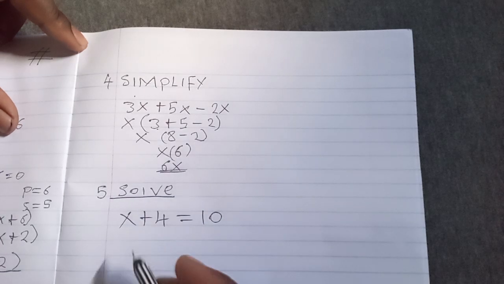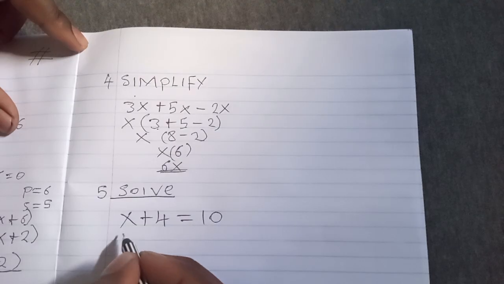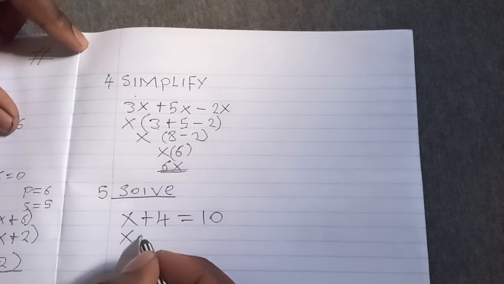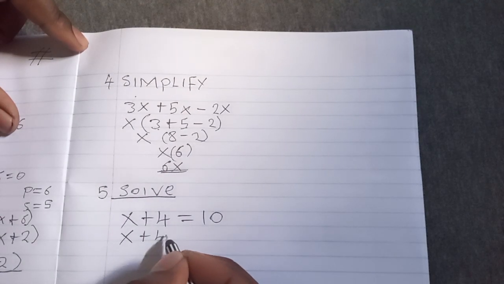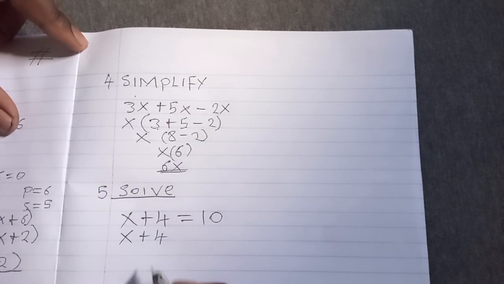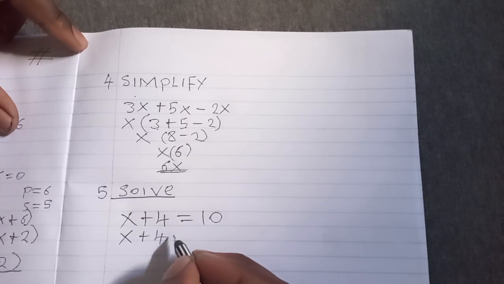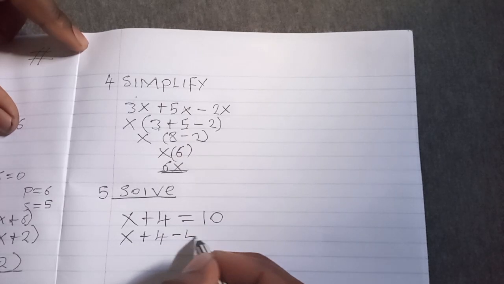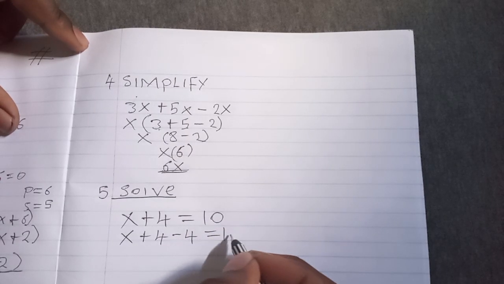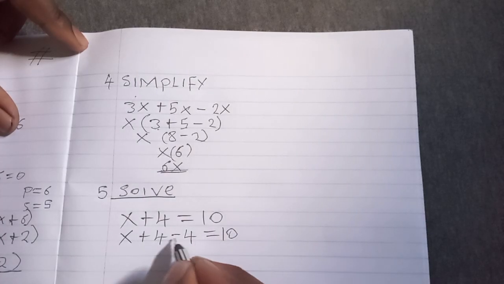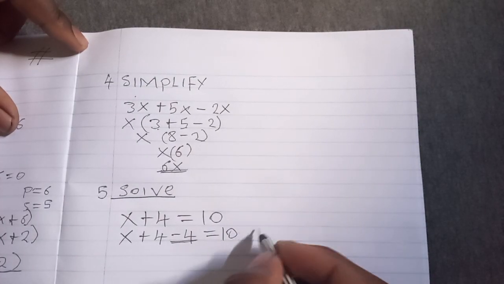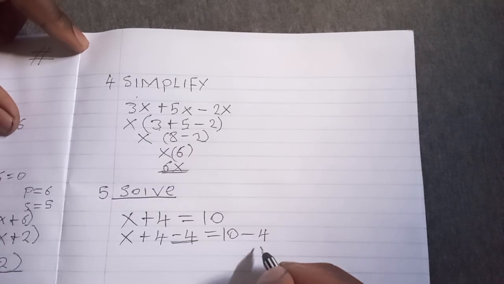So the additive inverse, we are going to do it like this: x plus 4. Then the additive inverse, the way it works, we are going to do minus 4 equals 10. Then we include this minus 4 even here, minus 4.